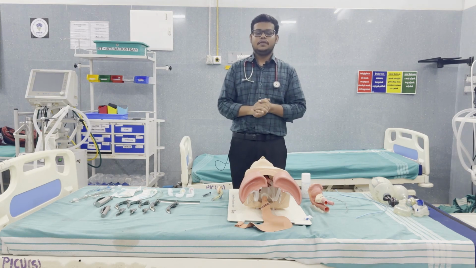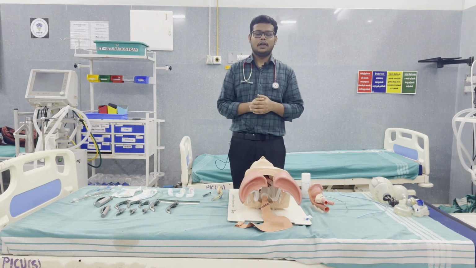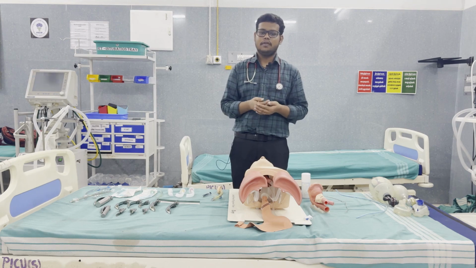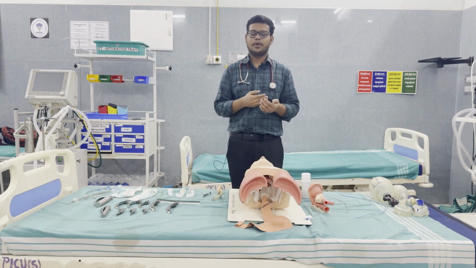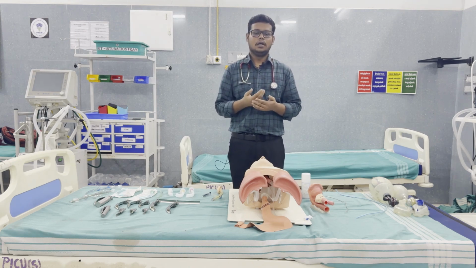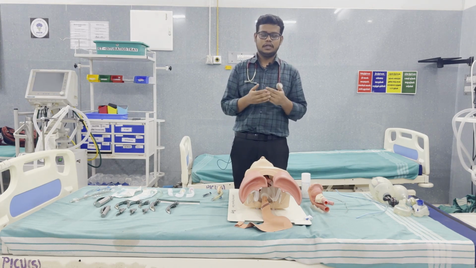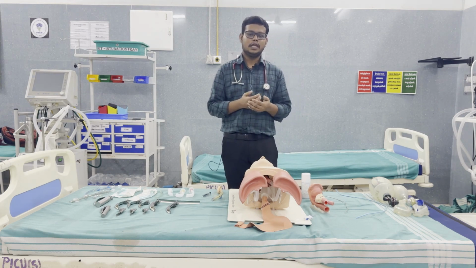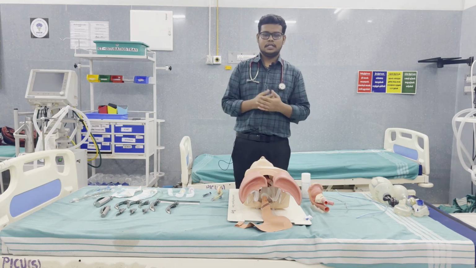In this airway management, we are going to see the airway maneuvers, airway adjuvants, LMAs, and endotracheal tube intubation. These are the things which will maintain the airway patency and open the airway for air passage.